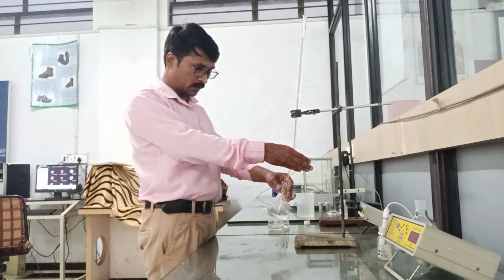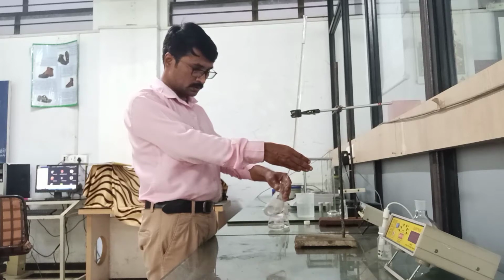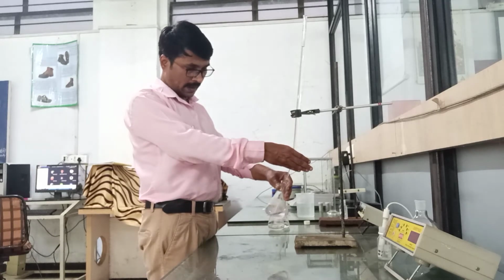So the addition of Na2CO3 should be drop by drop to ensure the accurate result of the experiment.